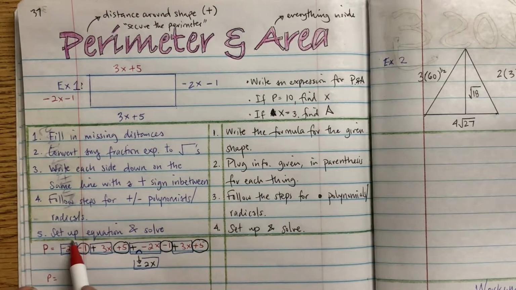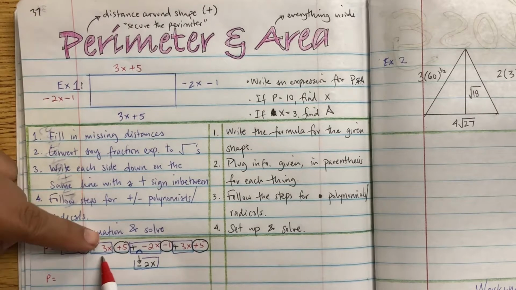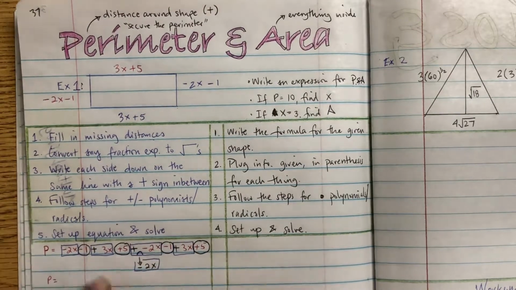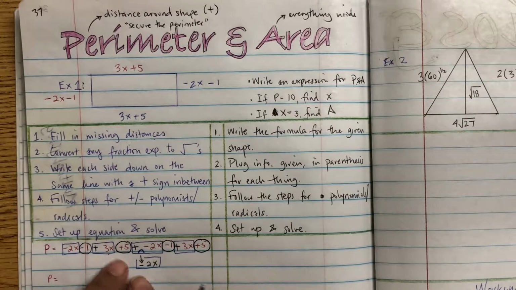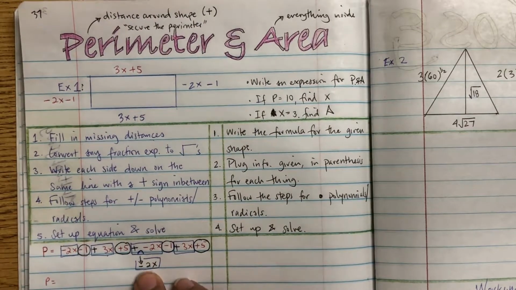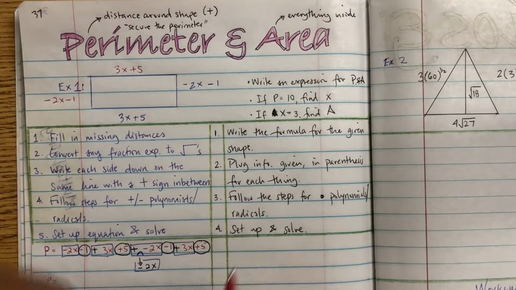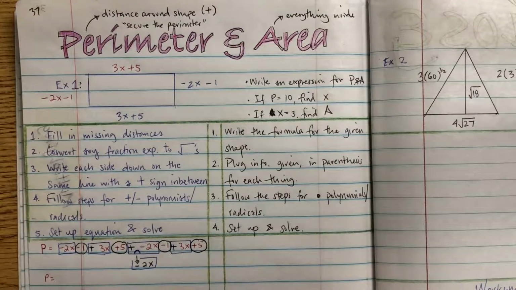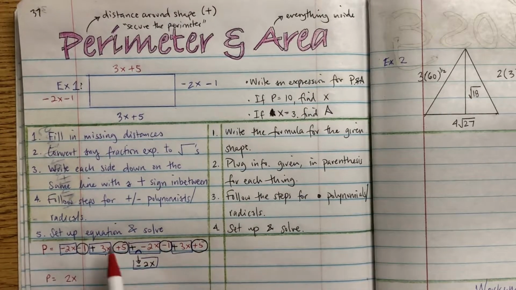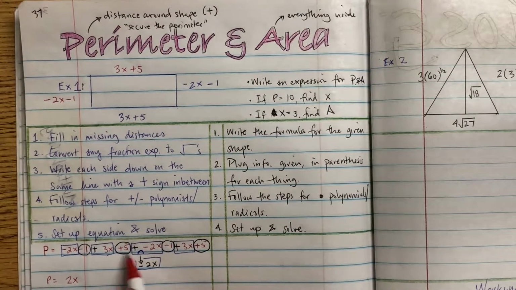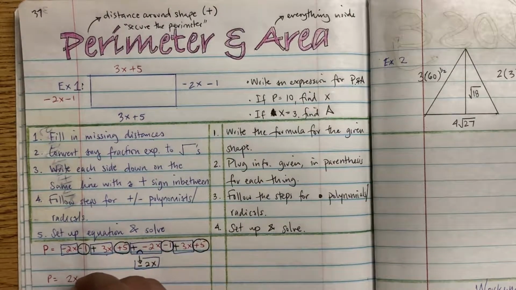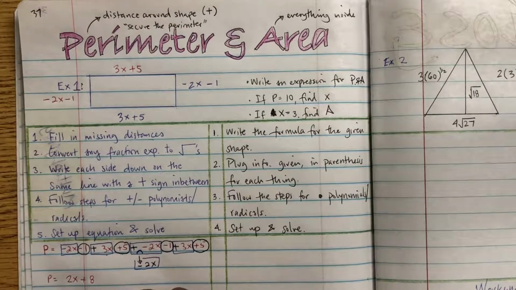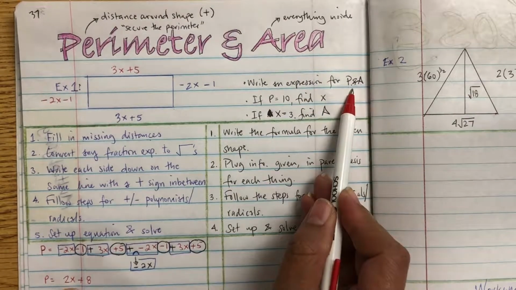So let's combine like terms. Boxes with boxes. So we got negative 2x plus 3x. 3x wins because it's more people by 1. Then we got minus 2x. So negative 2x wins because it's got more people by 1. And then plus 3x. And then 3x wins because it's got more people. So it's 2x. And then the number is negative 1 plus 5 minus 1 plus 5. So the expression for the perimeter is 2x plus 8.